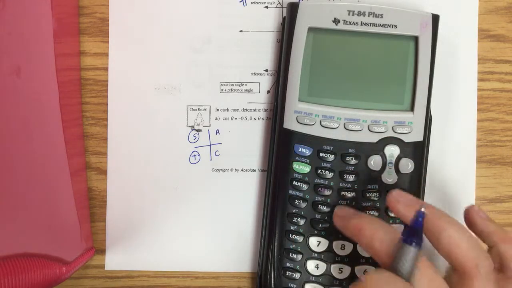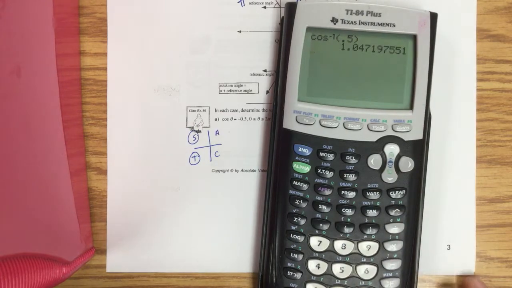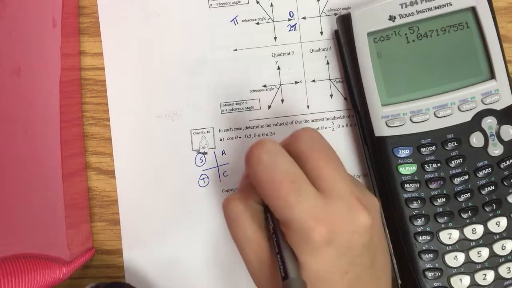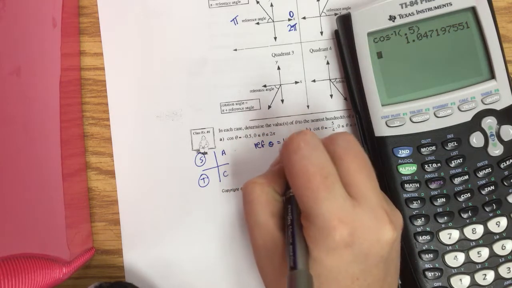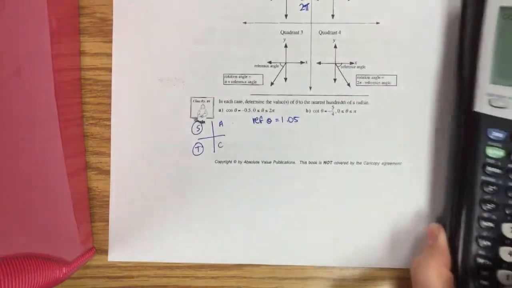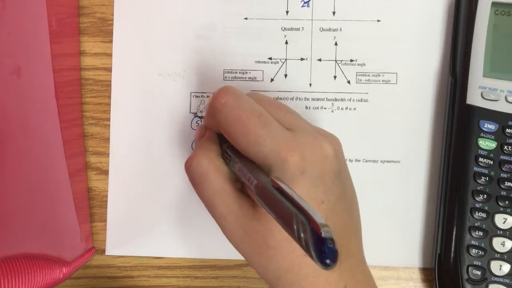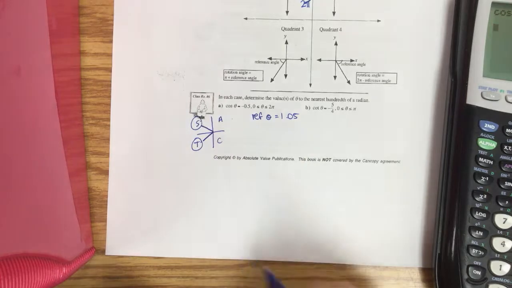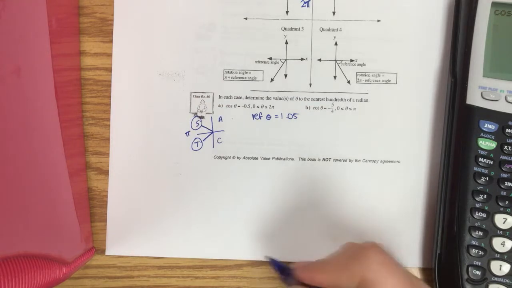So inverse cos, where is cosine 0.5? 1.05. I'm going to write the reference angle, 1.05 radians, which means I have to figure out what is the rotation angle there in quadrant 2 and what is the rotation angle there in quadrant 3 if the x-axis represents pi now and not 180 degrees.